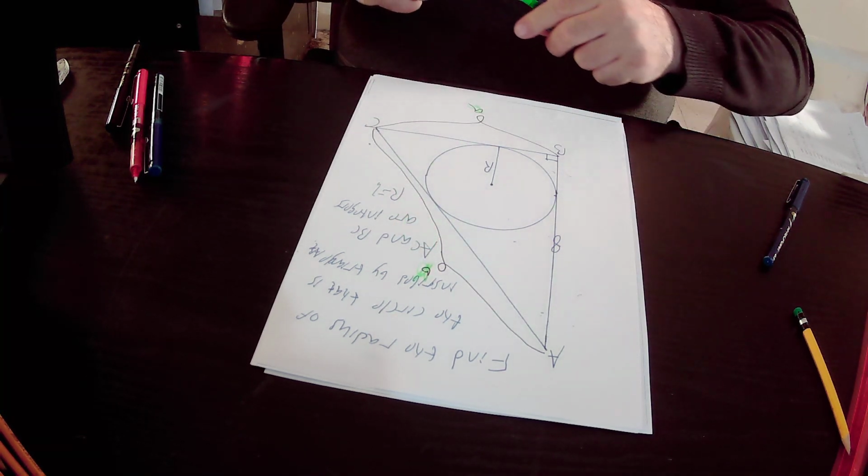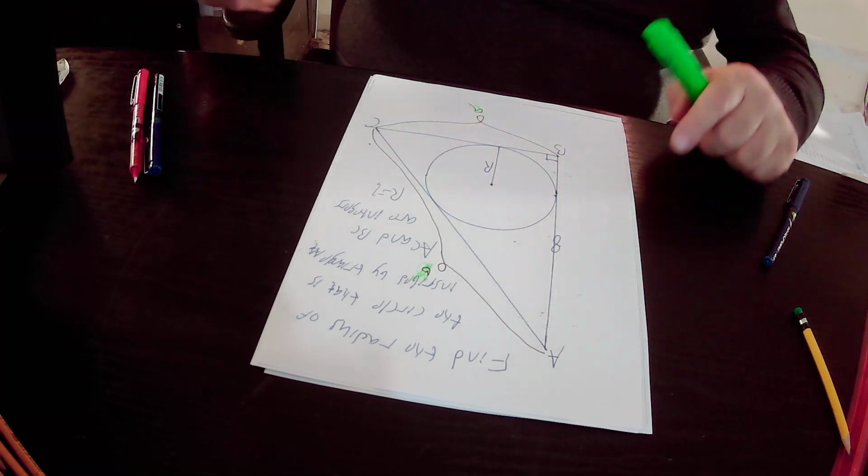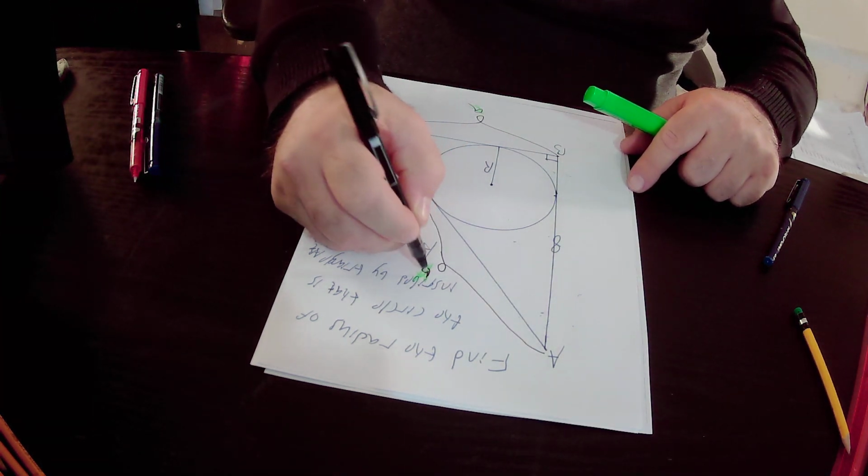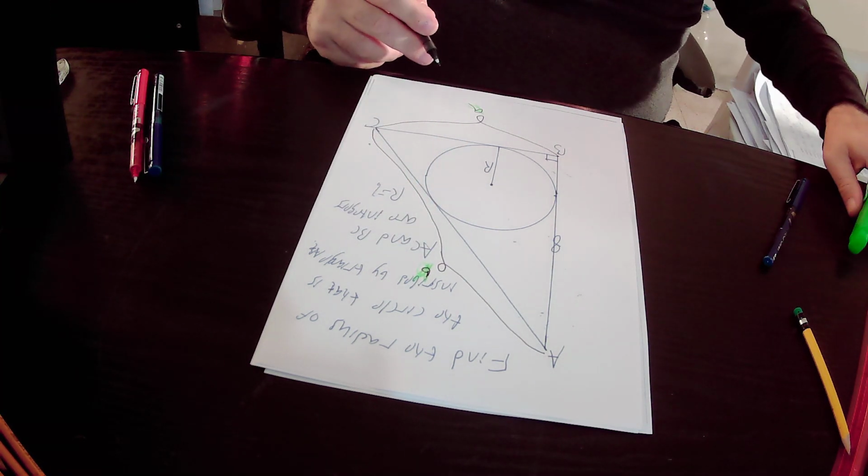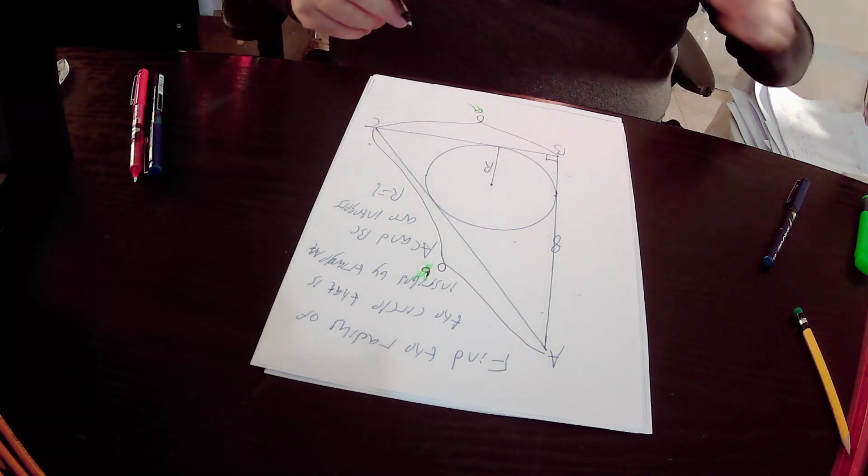In the next step, we will implement the Pythagoras theorem on the right triangle ABC.